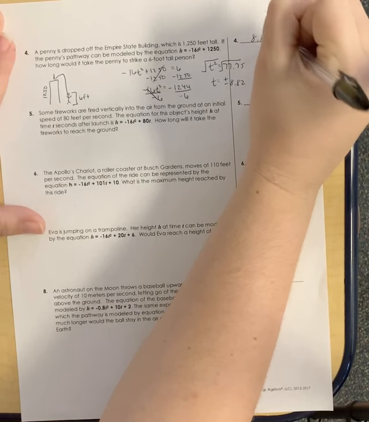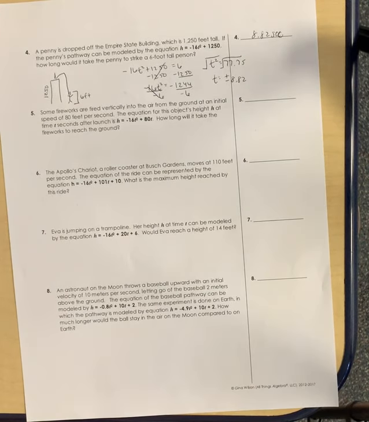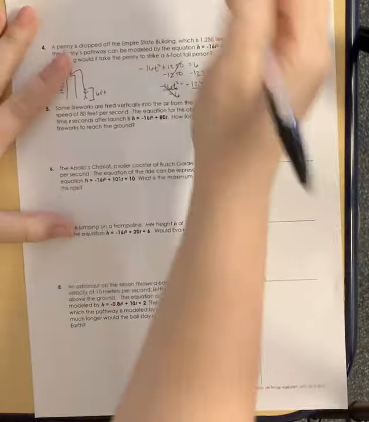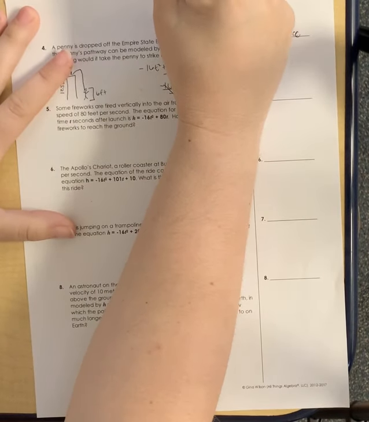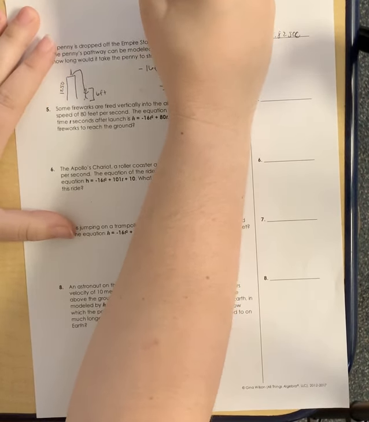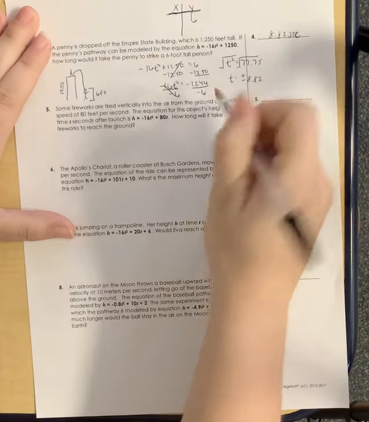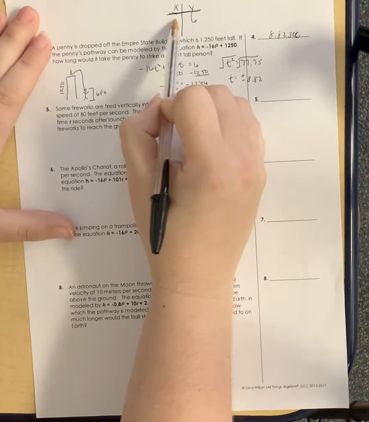So if you're looking at your graph, or you can go to your table, you're looking to see when your y value is 6, what is the x value? That's what you're looking for. So when your y value is 6, what's the x value?